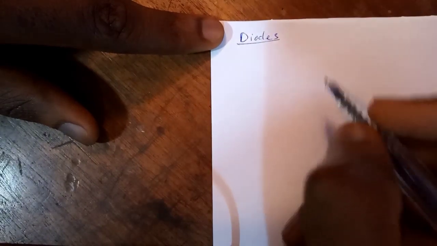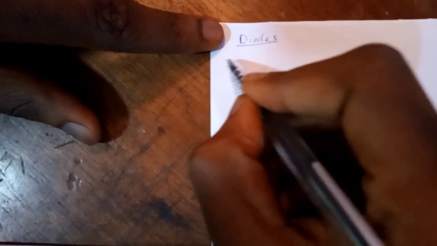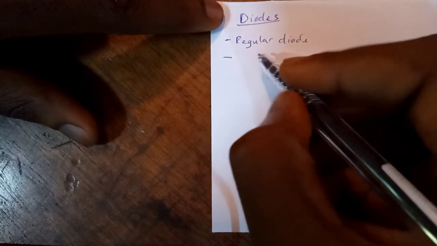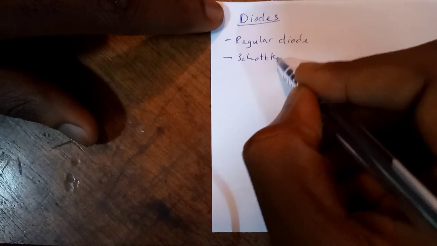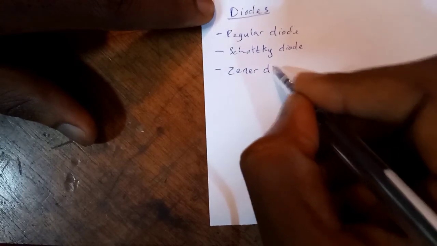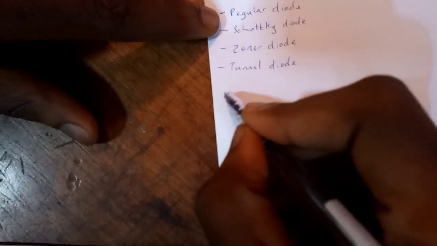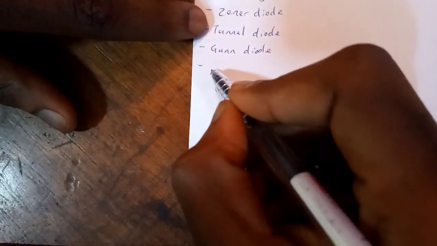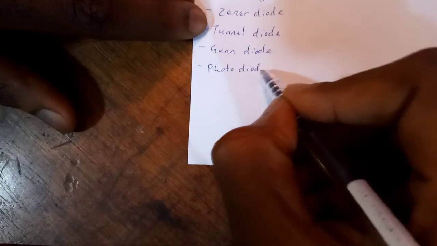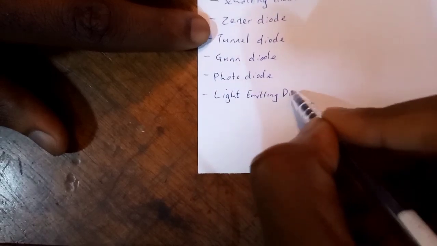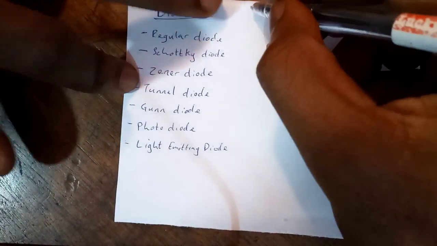There are different types of diodes, and a few of them are the regular diode, the Schottky diode, the Zener diode, the tunnel diode, the gun diode, the photodiode, the light emitting diode. So let's look at some of these.